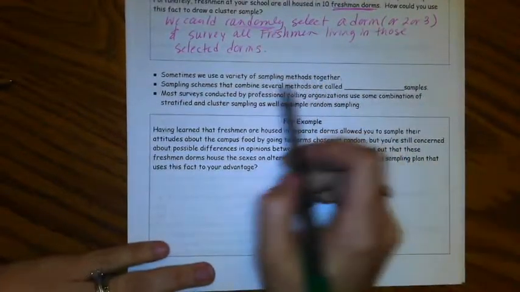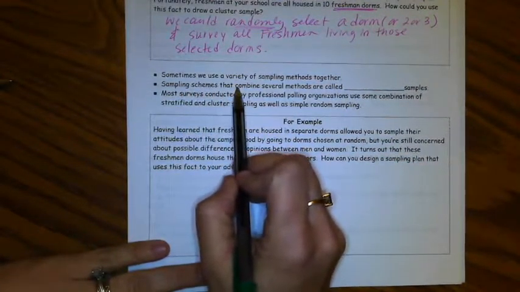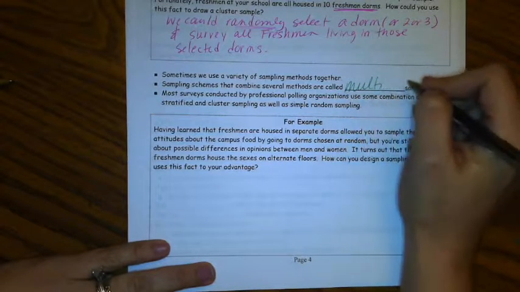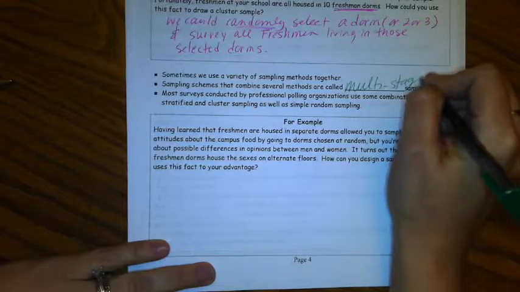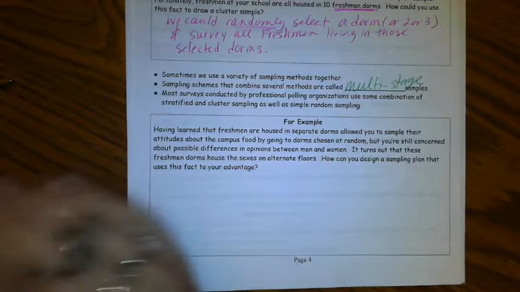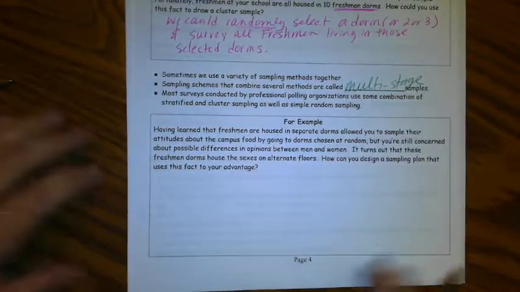Sometimes we use a variety of sampling methods together. Sampling schemes that combine several methods are called multi-stage. Most surveys conducted by professional polling organizations use some combination of stratified and cluster sampling as well as an SRS. So most of the time in the real world we use a combination of these things.